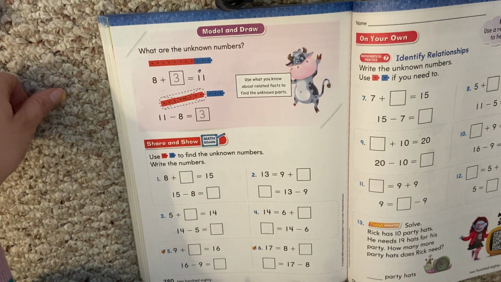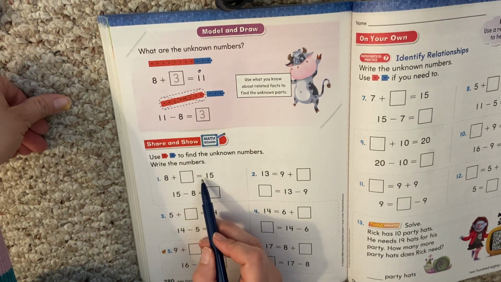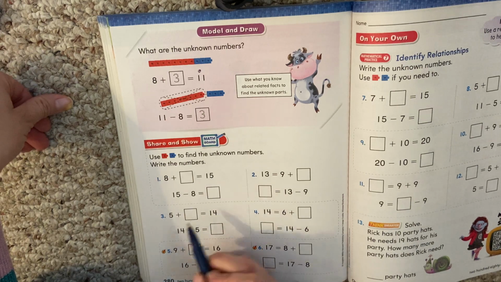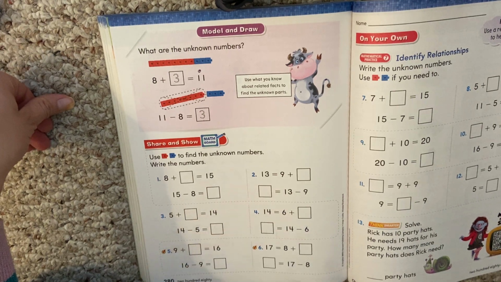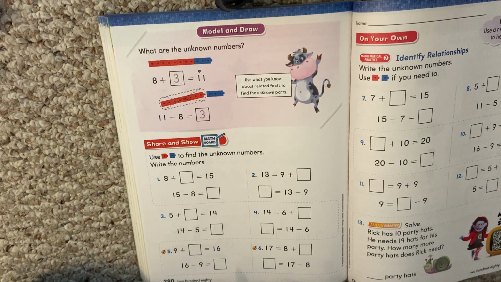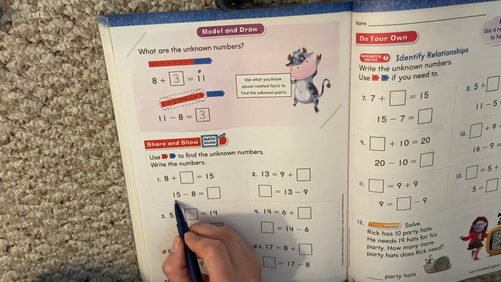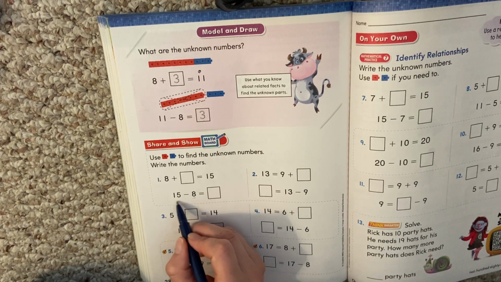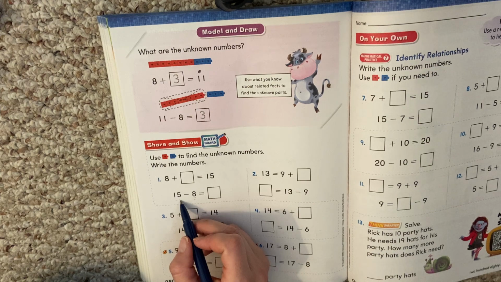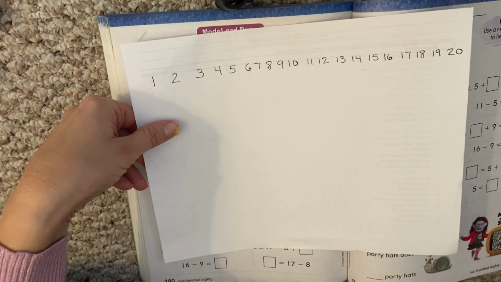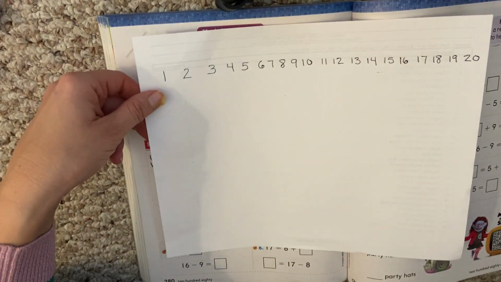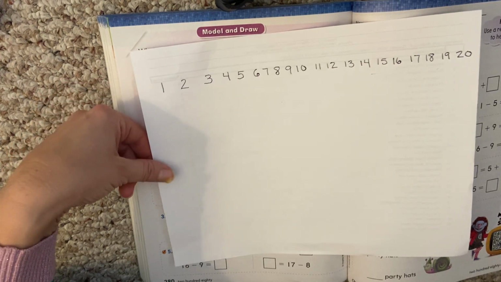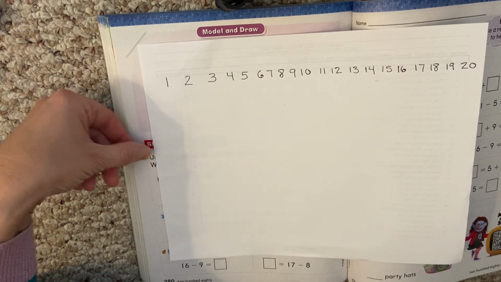Let's look down here. 8 plus something equals 15, or 15 minus 8. Which one's the problem we should probably solve? Which one looks normal? This one, right? 15 minus 8. That's our normal problem. So let's solve 15 minus 8. You might need your number line. If you don't have your number line, you might want to pause and make a number line.